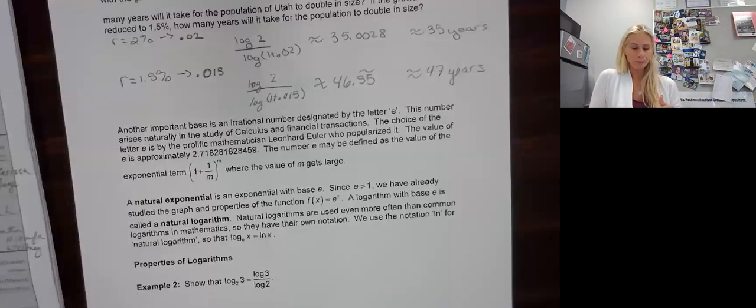So think of this like pi. Pi is something that anytime you divide, what is it? Is it the circumference by the diameter? You will always get pi. It's a number that just reoccurs. This is the same thing with E. So the value of E is approximately 2.718, and it goes on forever.